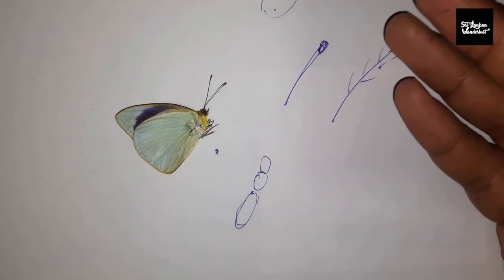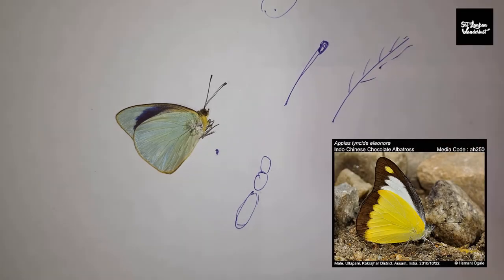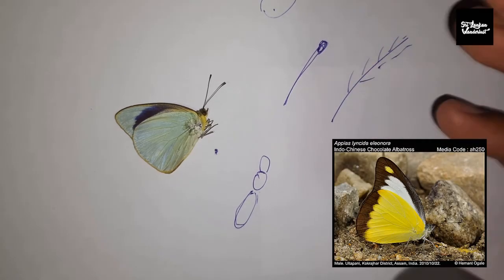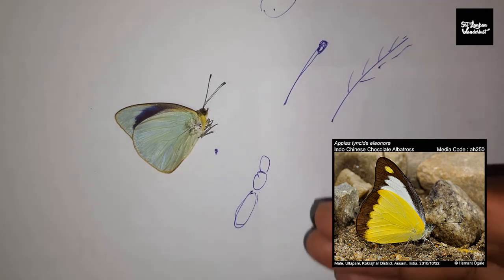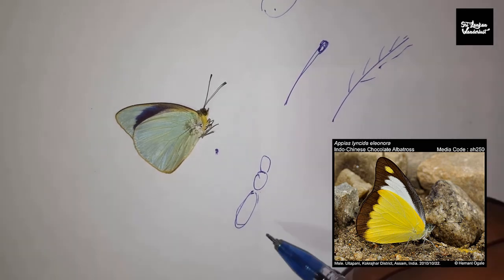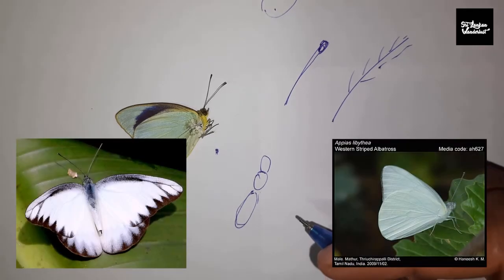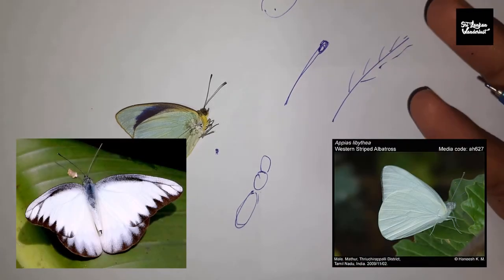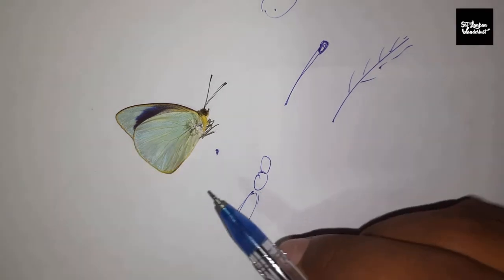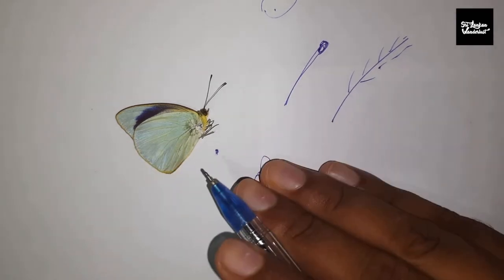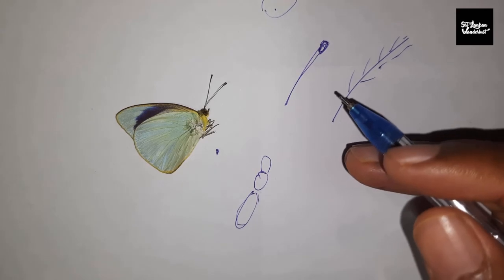So the chocolate albatross is obviously brownish in color, it has a very big brownish patch, so obviously this is not that one. And the striped albatross is also out because it has very distinct characteristics. So this may be either the common albatross or the Sri Lankan Lesser Albatross.